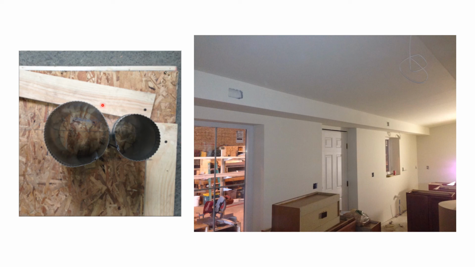Here are the two, the larger main trunk size, and then the smaller stale air pickup size, the exhaust air from the kitchen and bathrooms. Both of those ducts live in this one little trunk.